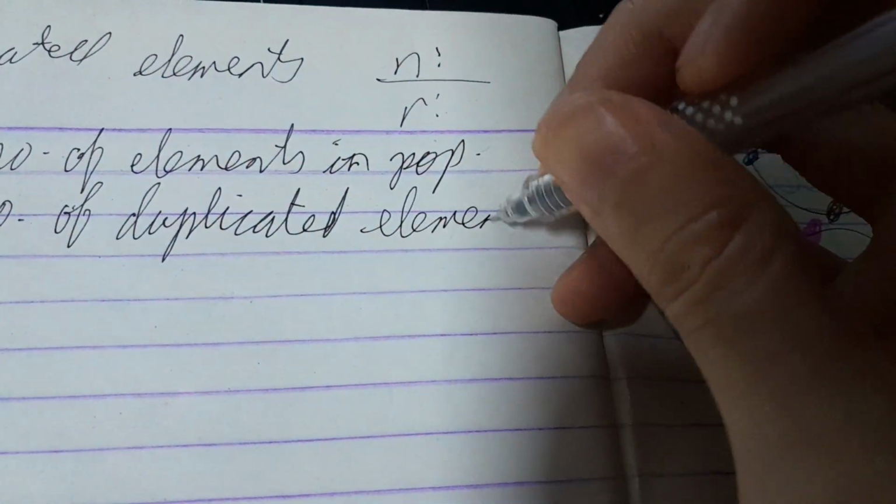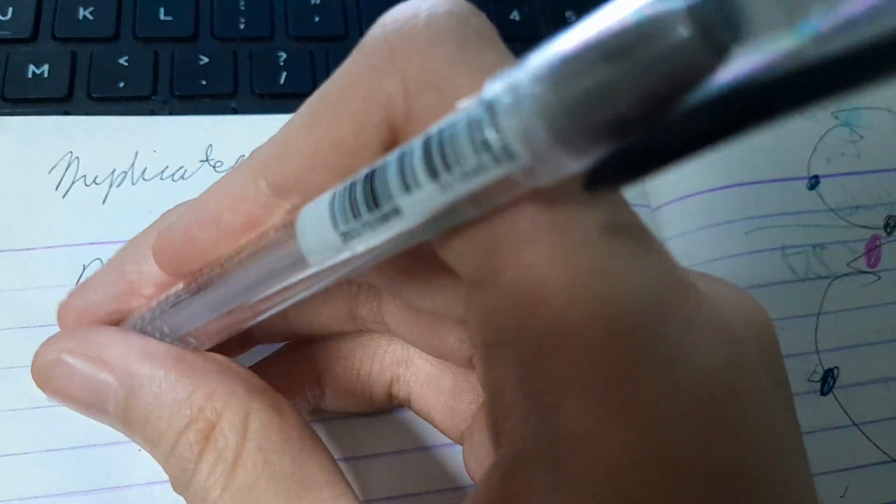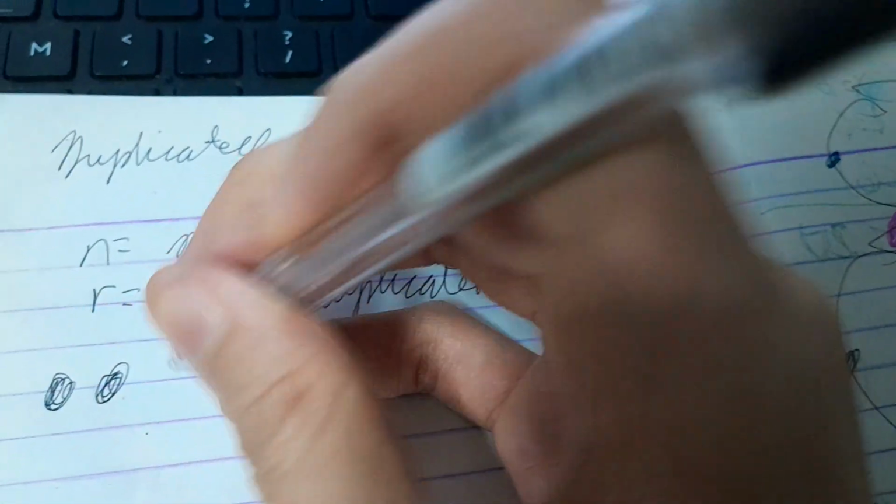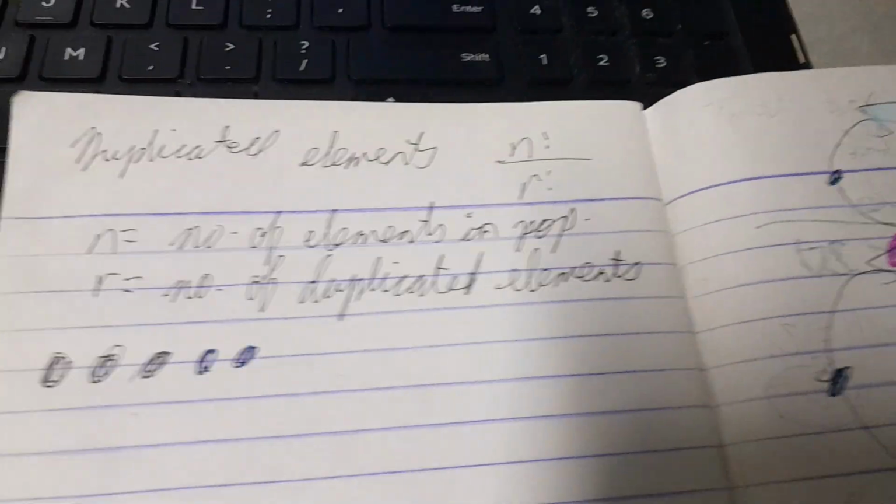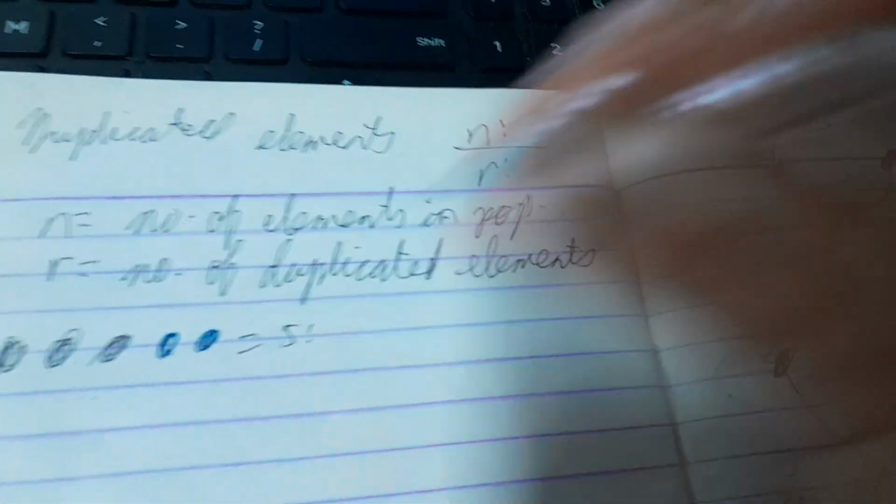Okay. Tapos, yung R, that is your number of duplicated elements. Tama? Yan. So let's say for example, do you remember last time I told you have this black bead, and then you have blue bead and blue bead. We know in general this is equivalent to 5 factorial.